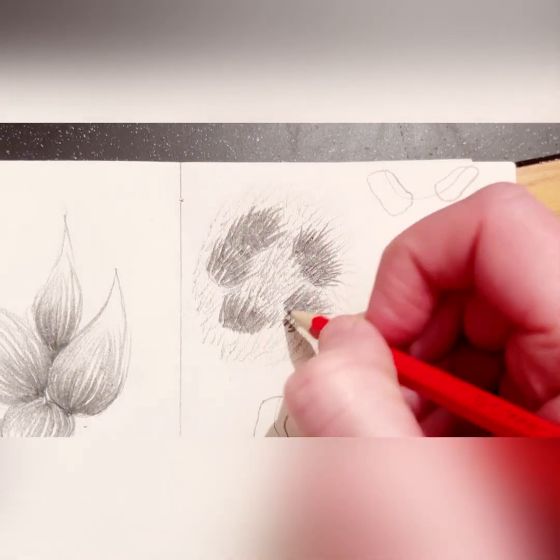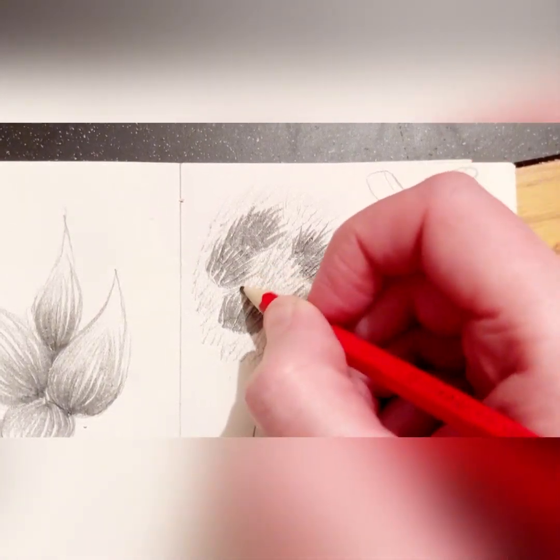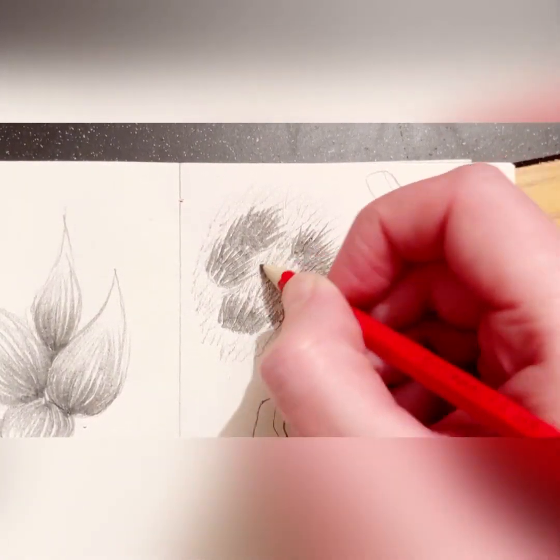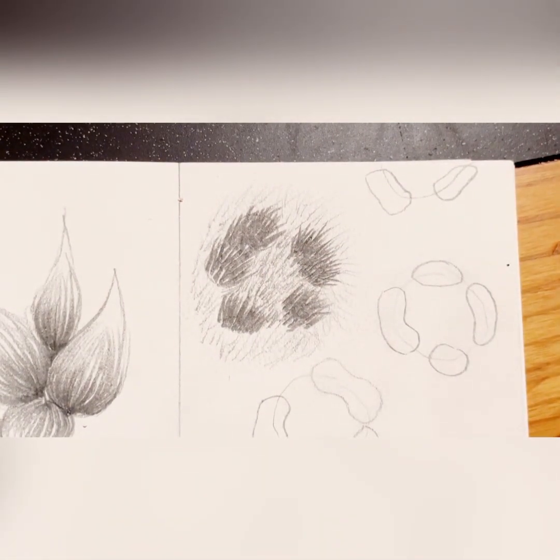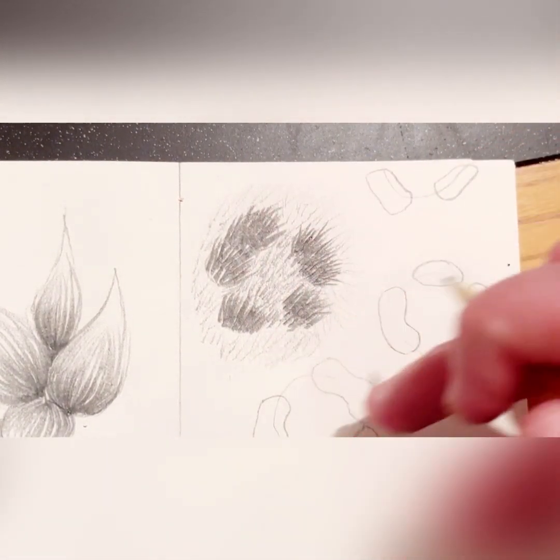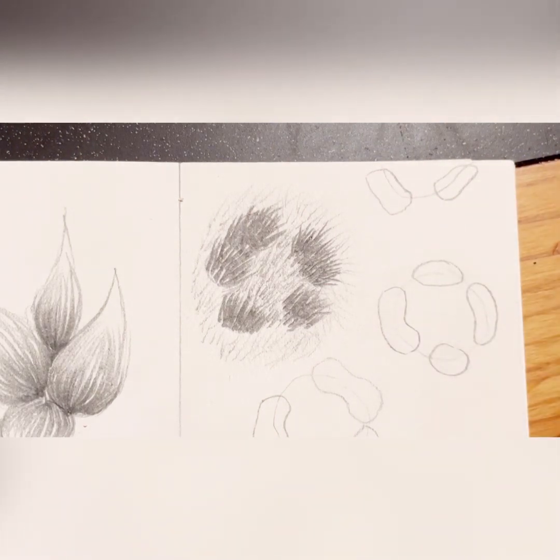If you do find that you lose any details or your tones don't look different enough, feel free to go back in and make some more of those marks on top, but you are then just repeating the same process in each spot.